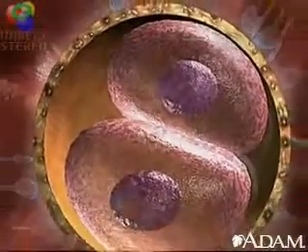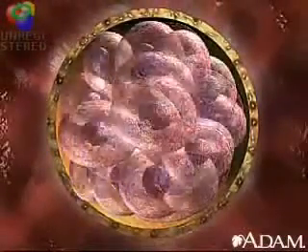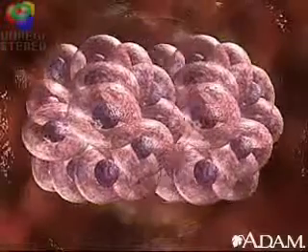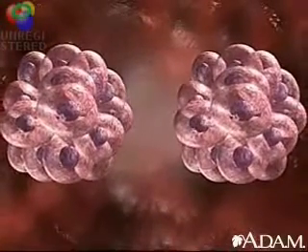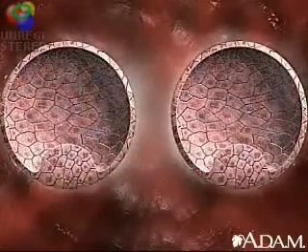If during the first week the fertilized egg, or zygote, divides into 2 zygotes, identical twins will be formed. Each developing embryo contains the same genetic material as the other.